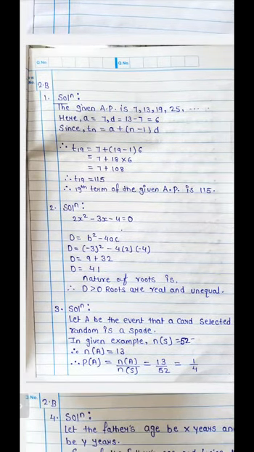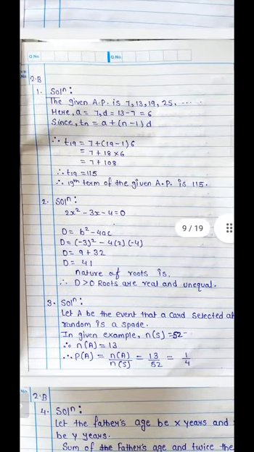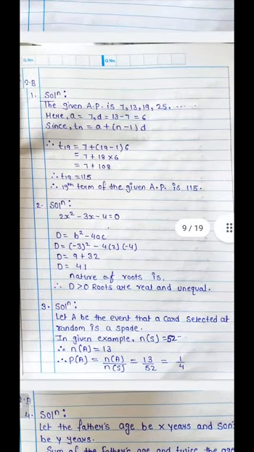Okay, then question number 3. A card is drawn at random from a pack of well shuffled 52 playing cards. Find the probability that the card drawn is a spade. Now see here, let A be the event that a card selected at random is a spade.